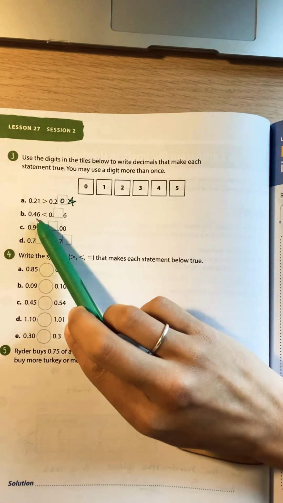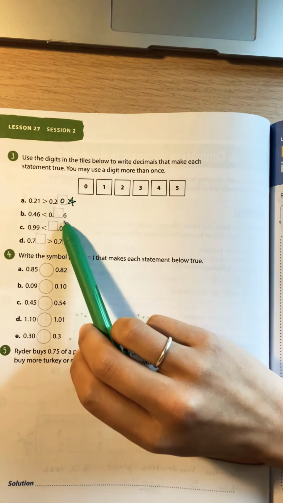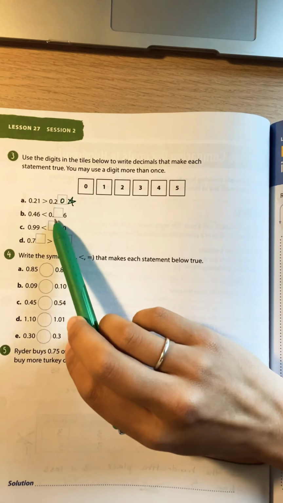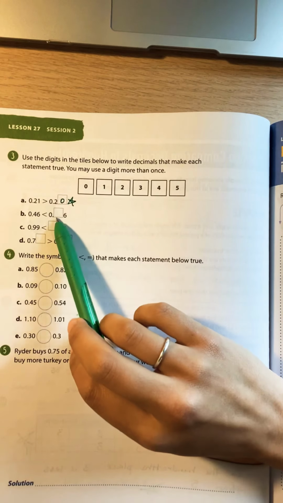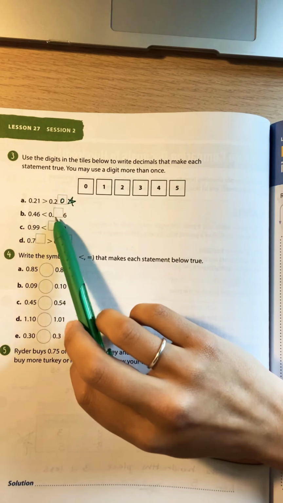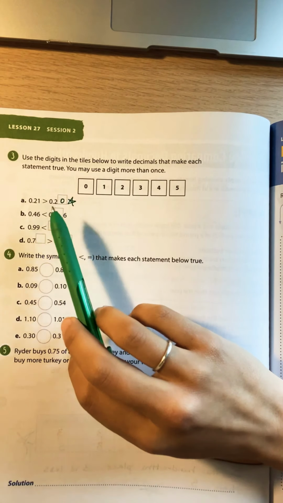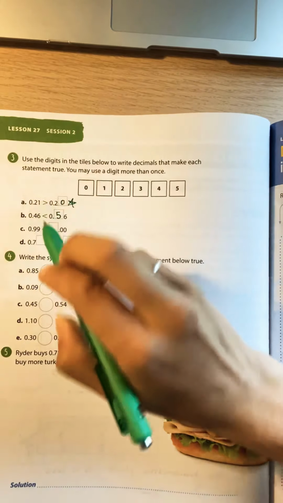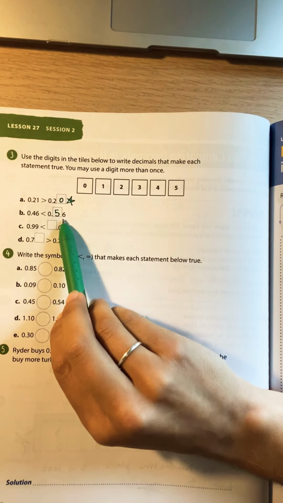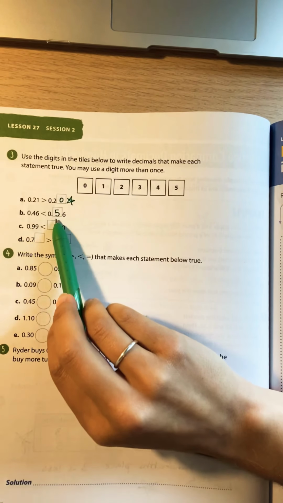B, 46 hundredths is less than something 6 hundredths. So we have to put in a tenths place digit here. And it has to be greater than 46. So we can't put a 0 or a 1 or a 2 or a 3 or 4. We can only put a 5 for this one. Right? Because 56 hundredths is greater than 46 hundredths. Nothing else would work in that box, though.